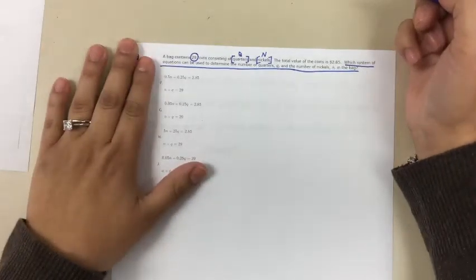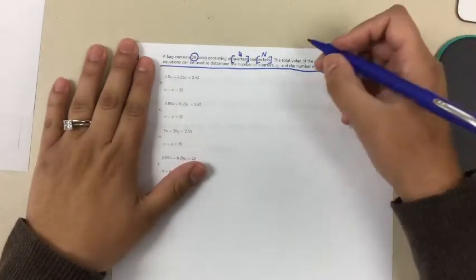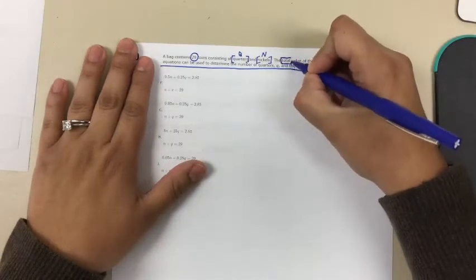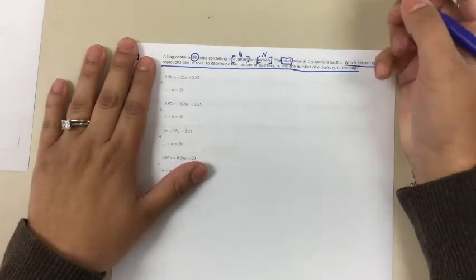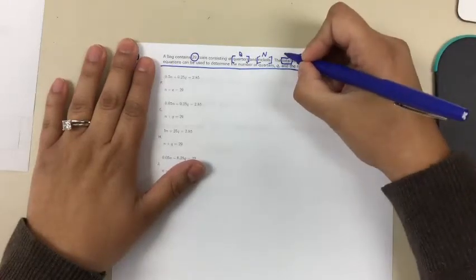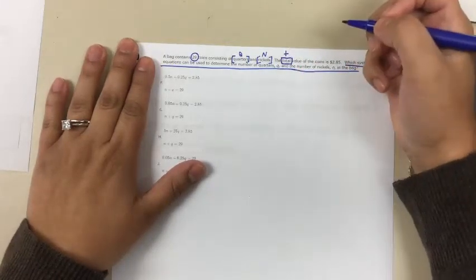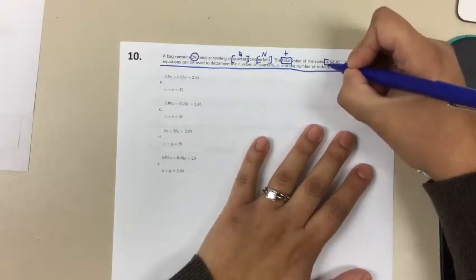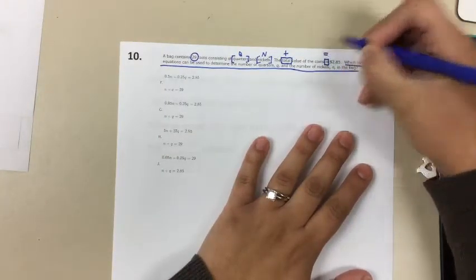Okay, the total value of the coins is $2.85. I'm going to put a square around important math words that actually translate into math symbols. So total actually translates to plus, or adding. It's a plus sign. The word is actually translates to equals.